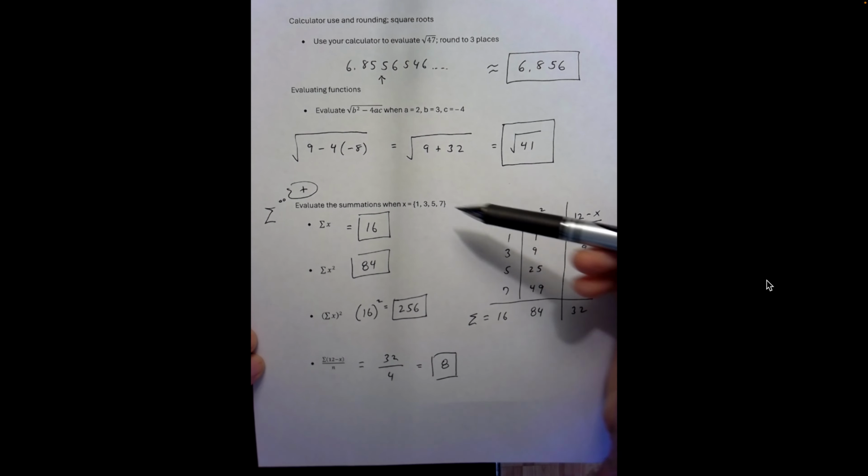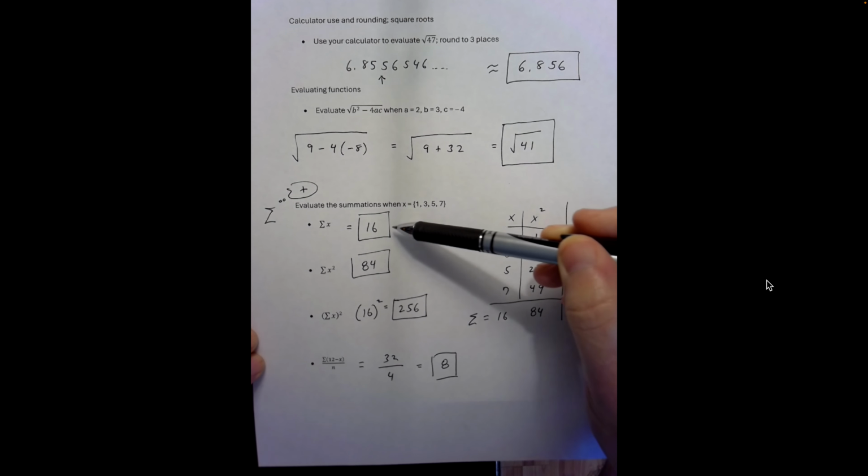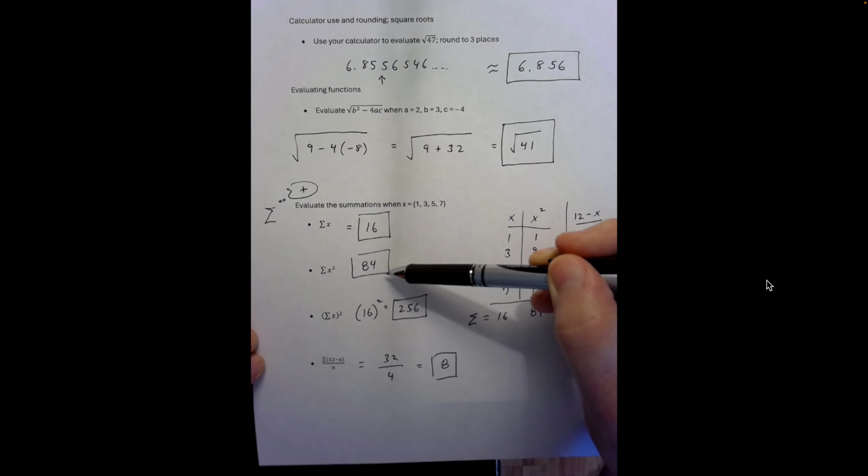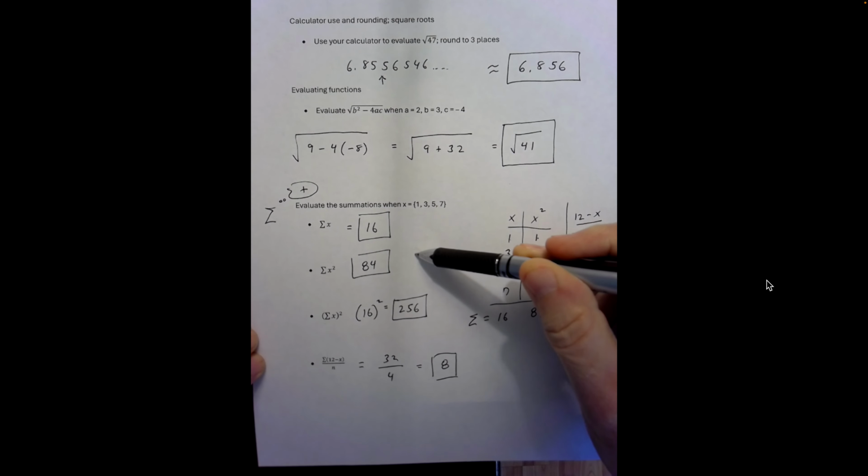So this tells me summation x, add the x's. So you can see that I put the 1, 3, 5, 7 in a column. So when I add these up, I get 16. So the sum of my x's is just 16. This is a little more challenging because this says I need to square my x's and then sum up the results. So if I square x, 1 times 1 is 1, 3 times 3 is 9, 5 times 5 is 25, 7 times 7 is 49. If I sum these numbers up, I get 84.